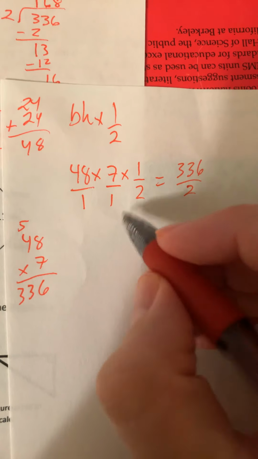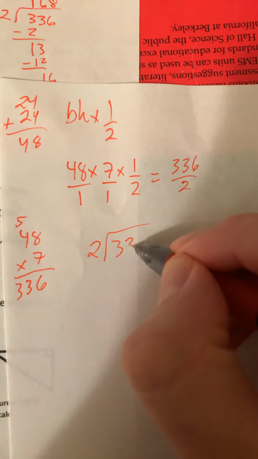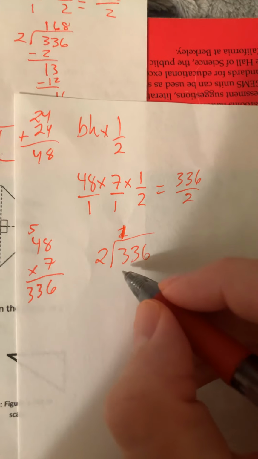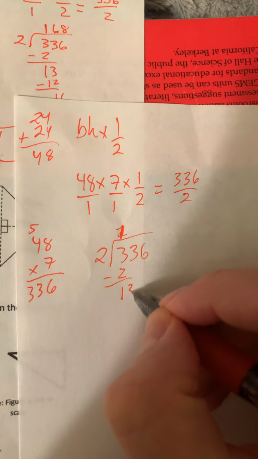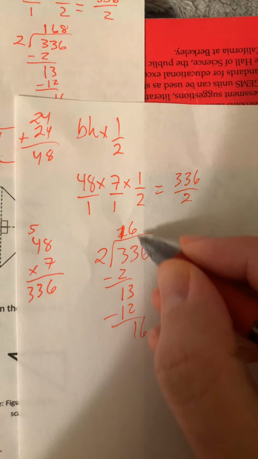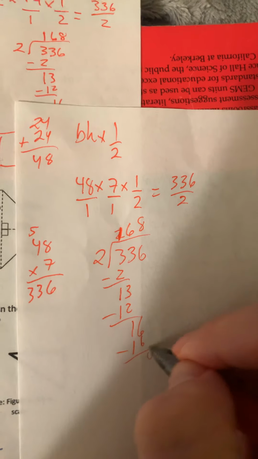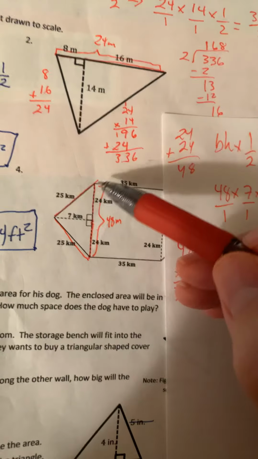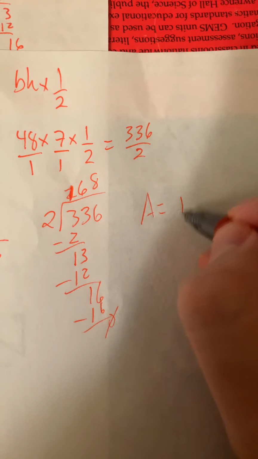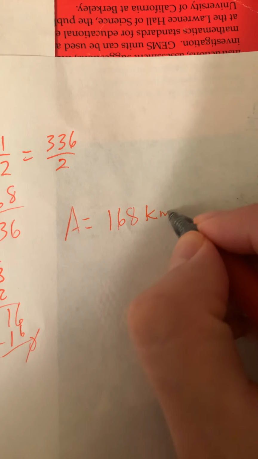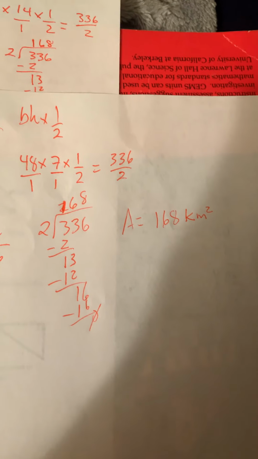Now I'm gonna divide by 2. 2 goes into 3 one time, which is 2. 1 left, bring down the 3. 2 goes into 13 6 times, which is 12. 1 left, bring down the 6, and 2 goes into 16 8 times. No remainder. So the area for this giant triangle is 168 kilometers squared. Okay, that's triangle 1.